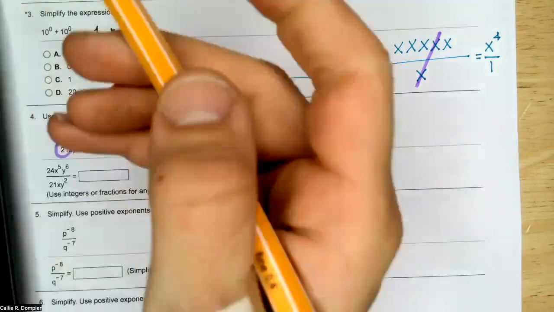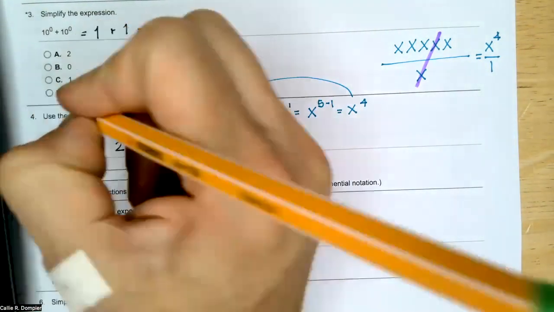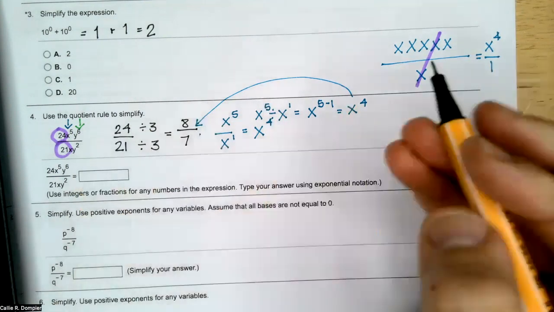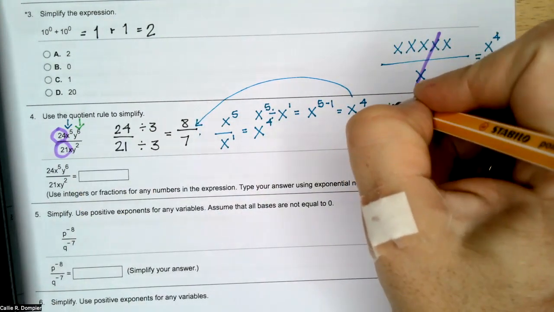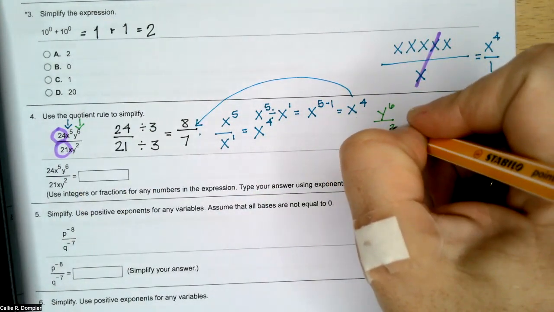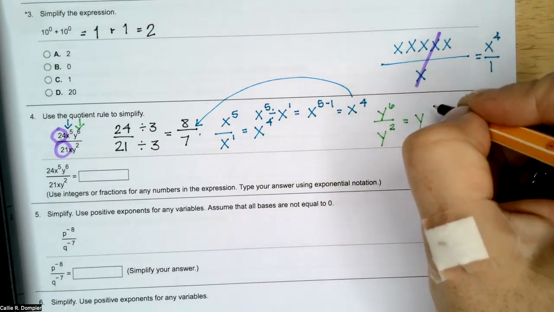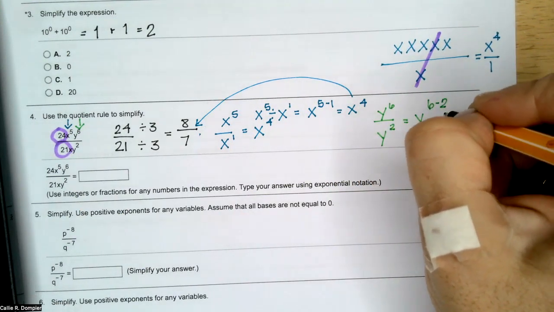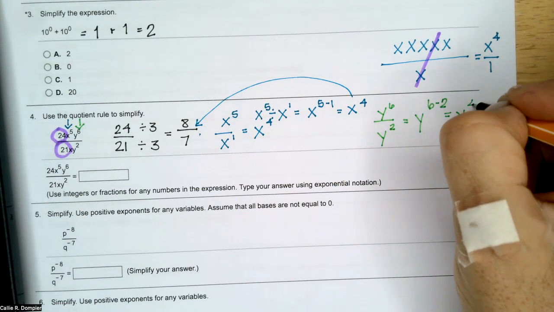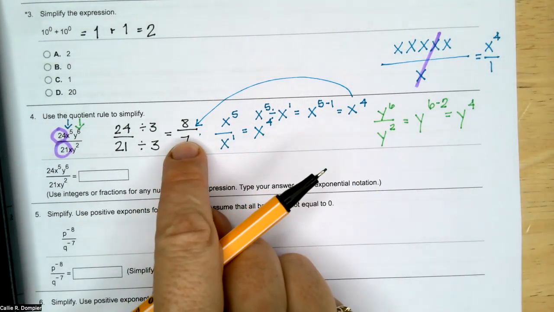I could explain that further, but we don't want this video to be 100 hours. y to the 6 divided by y squared is y to the power of 6 minus 2, which is 4. So we have y to the fourth. Again, it goes up with the 8.